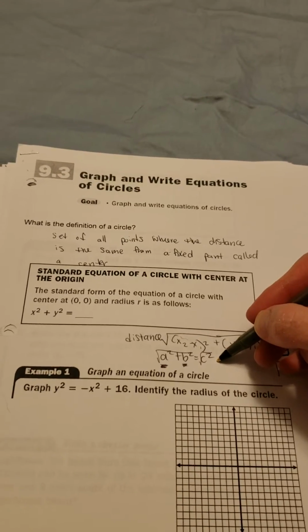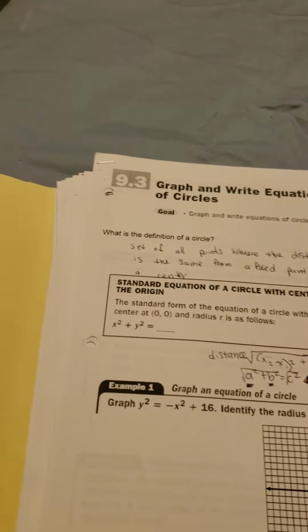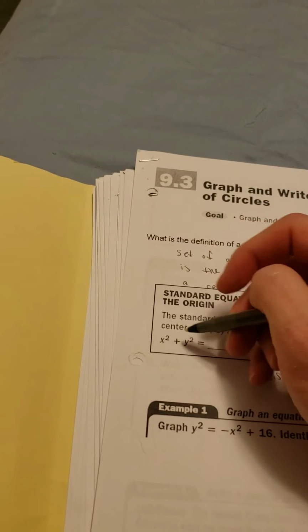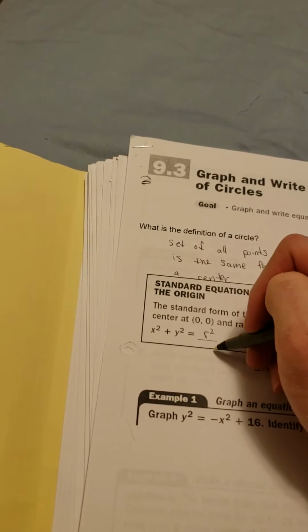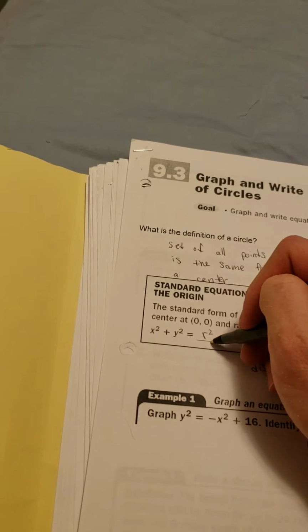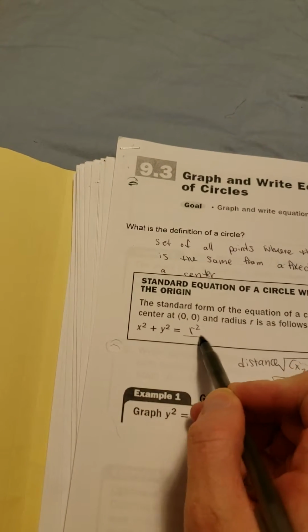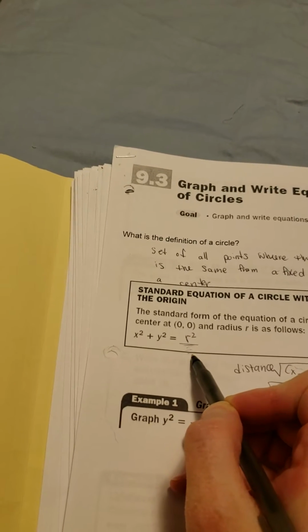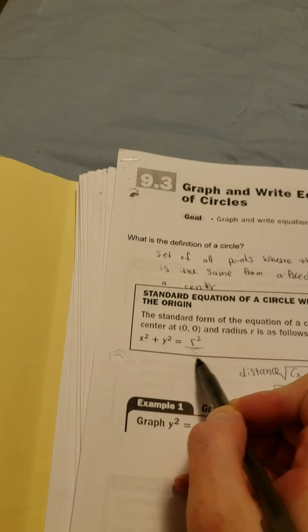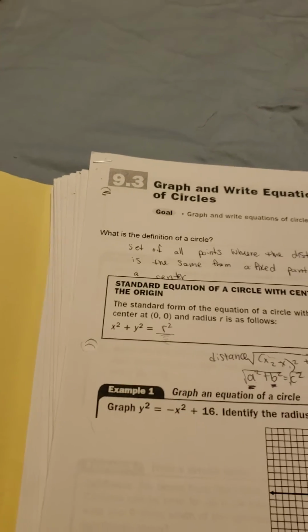So the formula for a circle is really just Pythagorean's theorem, with x squared plus y squared equals r squared. r is our distance from the center to any point on our circle. A squared plus b squared equals c squared, so c squared becomes r squared. c is the distance of the hypotenuse, and r is the distance from the center to any point.